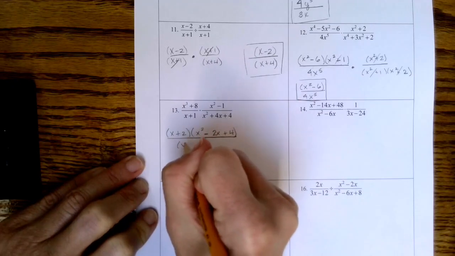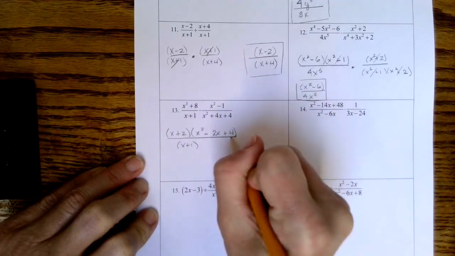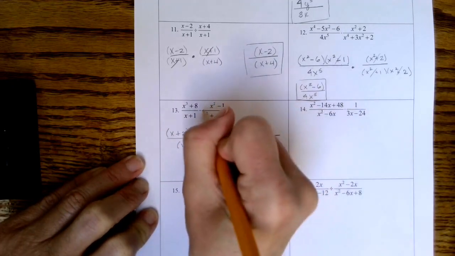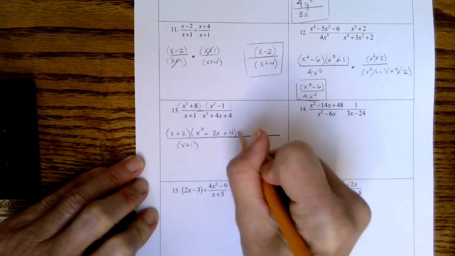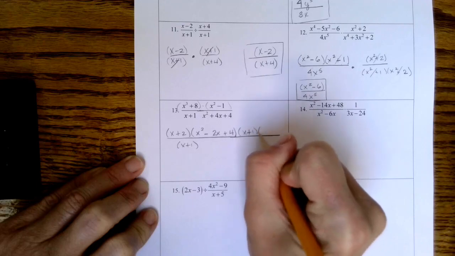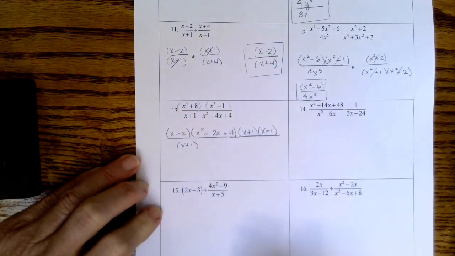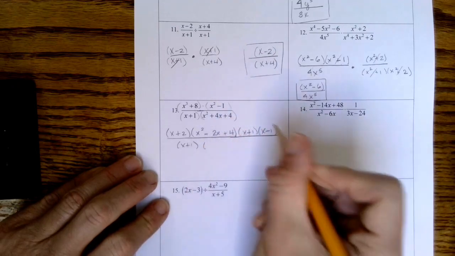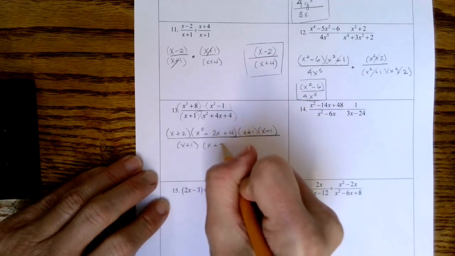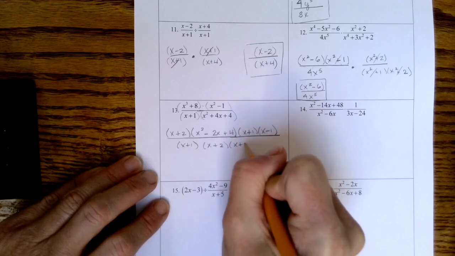Underneath is x plus 1. I can just continue, these are multiplied. So I have a difference of two perfect squares, x plus 1 and x minus 1. And here I have x plus 2 and x plus 2.